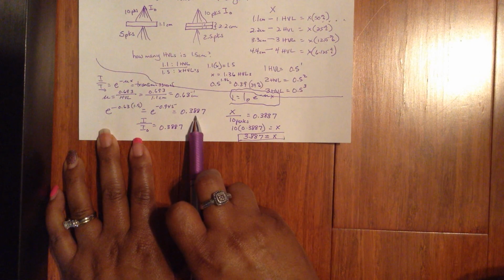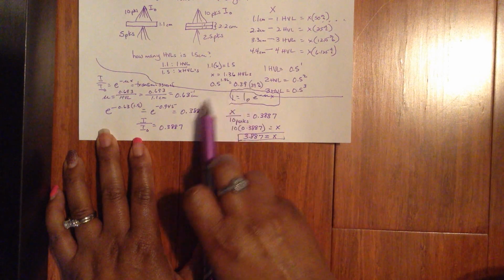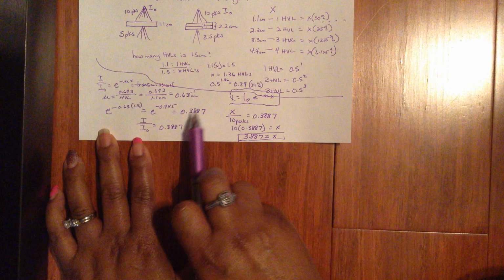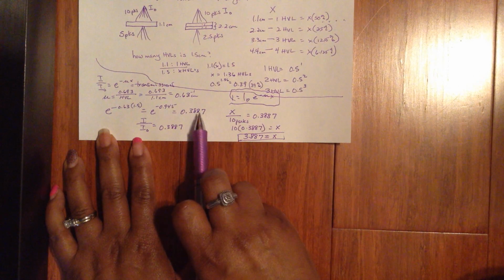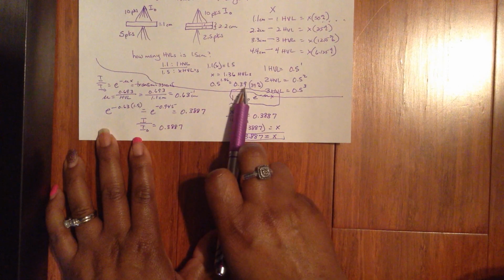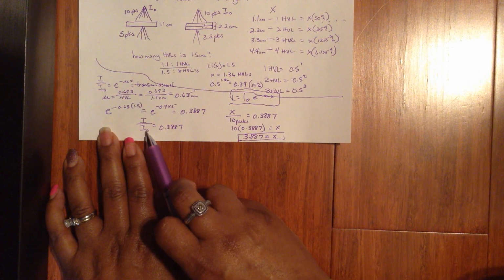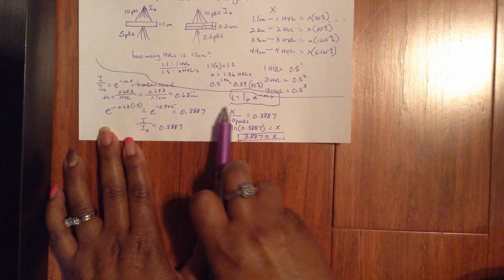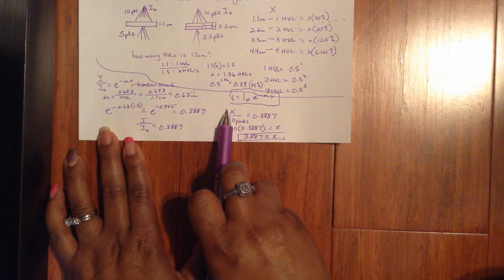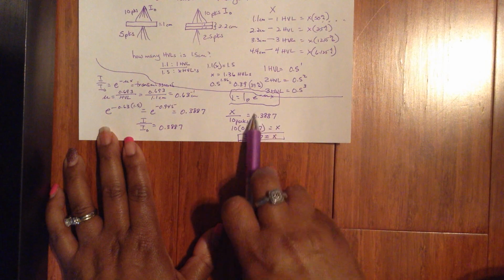Further, I can go and calculate. Now I can take this a step further. Instead of just saying, okay, 38.87% of 10 is 3.887, which is about 3.9, almost 4. Well, go ahead and substitute the 10 packs as your starting intensity. There's the 10 packs. I don't know how many packs I have at the end, but this is the transmission.